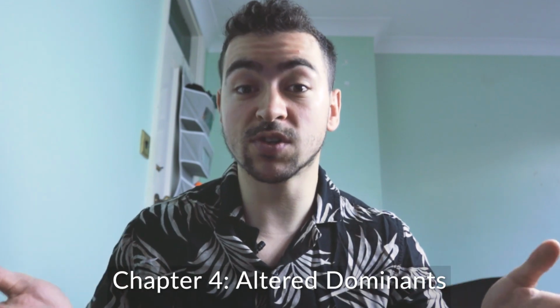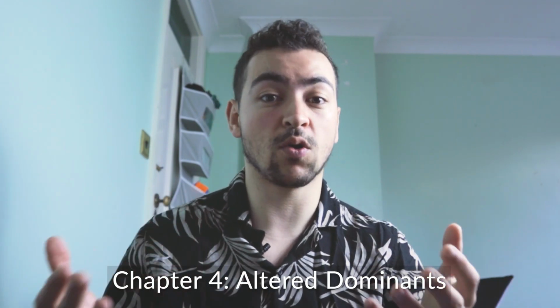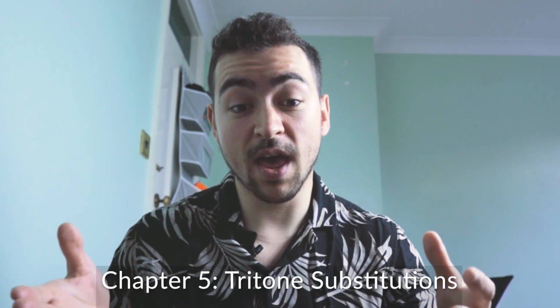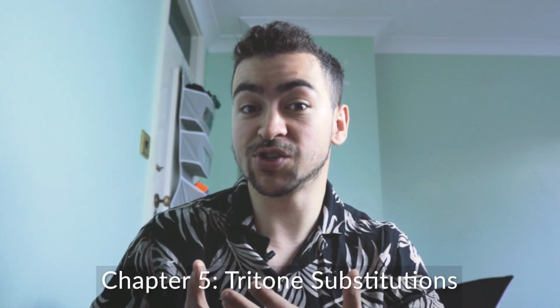Then we move on to altered dominant chords for chapter 4. Altered dominant chords are like standard dominant chords, but they've got a little bit more dissonance to them. They sound a lot jazzier. If you want to add this jazzy element to your playing, of course, altered dominant chords are the way to go. From there, I talk about tritone substitutions. So that's another way of using dominant 7th chords, not on chord 5 of your key, but still having the same function as a standard dominant 7th chord, okay? Lots of examples, and then of course, an action step for you to follow using all of these different techniques.